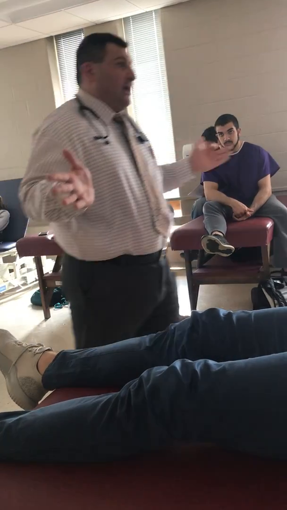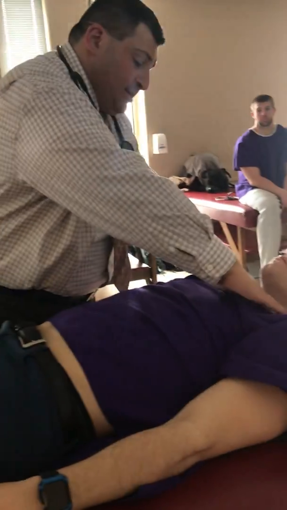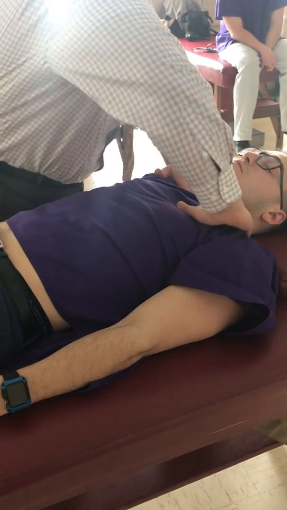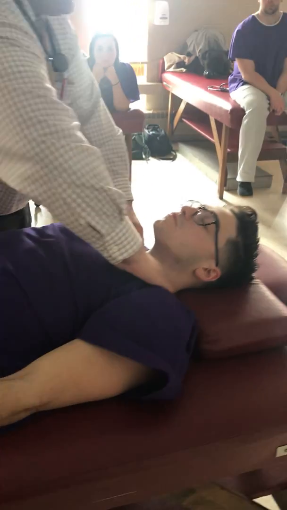There's no rhyme or reason about it. You have to do it. Okay? So with the fremitus, again, you see how I kind of angle my hands a little bit, because I don't want to do this, because that just looks kind of weird. So I kind of angle here.